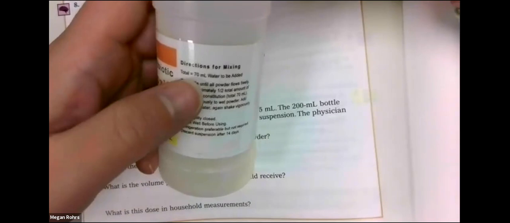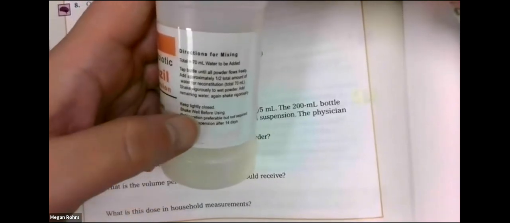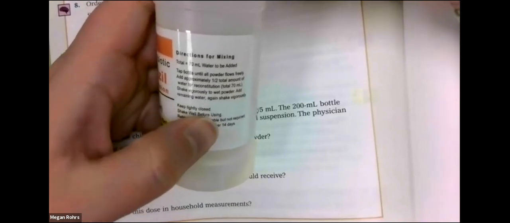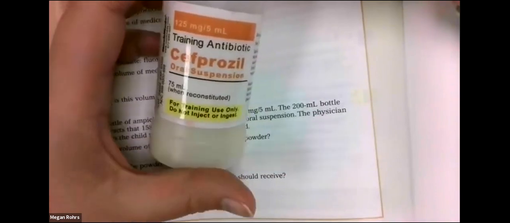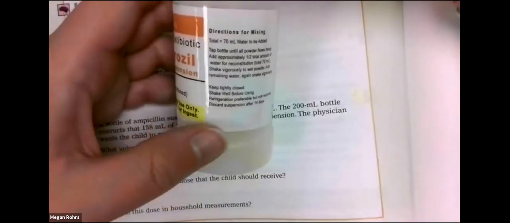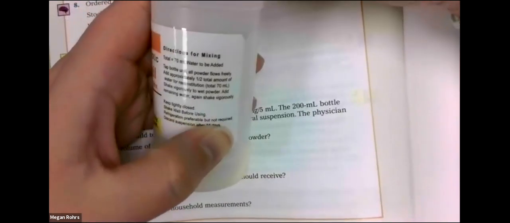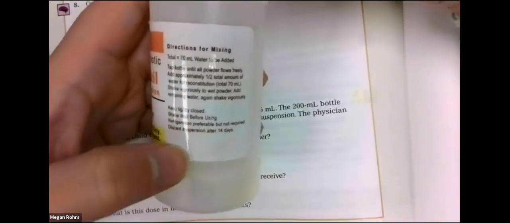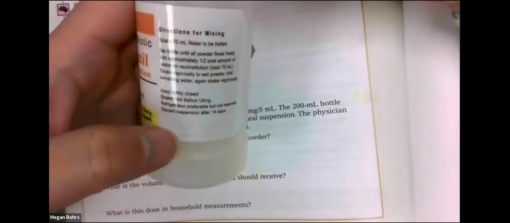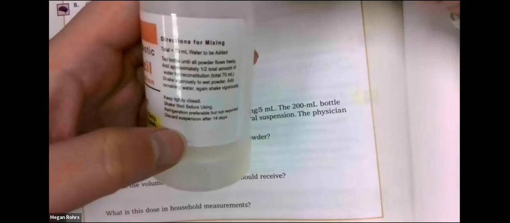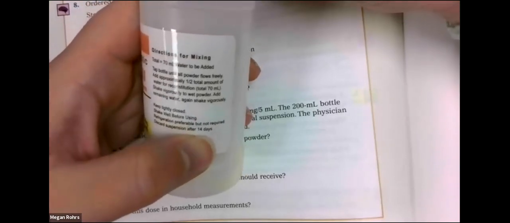Also on the side of your bottle, you should have important information. Almost all suspensions will say shake well before using. That's because they tend to suspend. The particles are suspended, hence the name. This one says refrigeration preferable but not required. That's very important. A lot of antibiotics do need to be refrigerated, so you always got to make sure you check that. And then this says discard the suspension after 14 days.